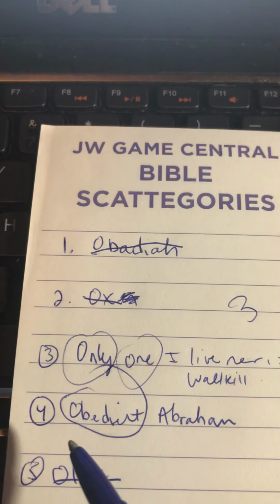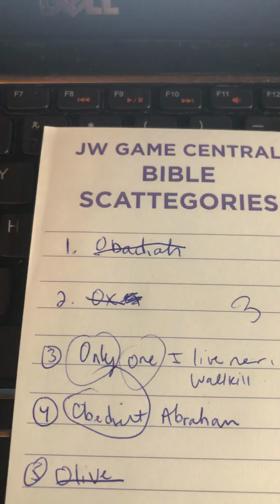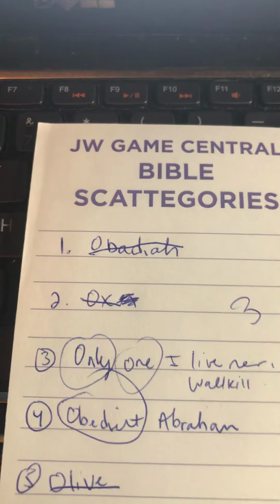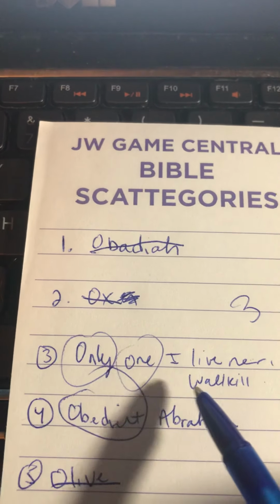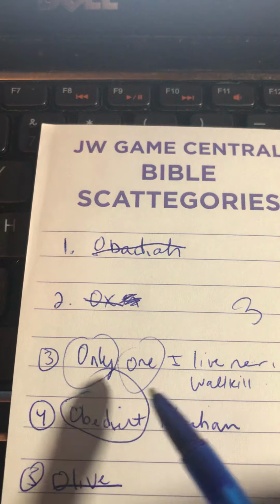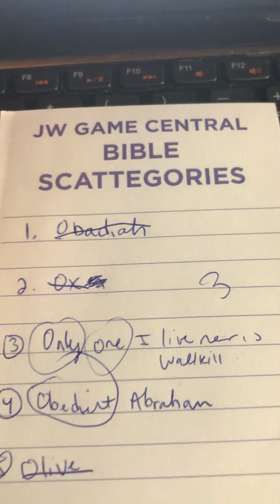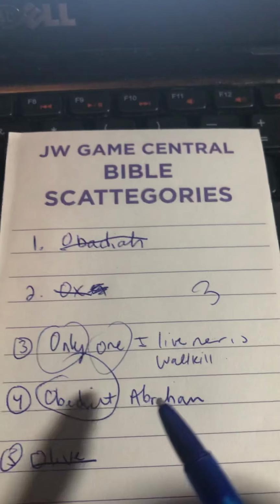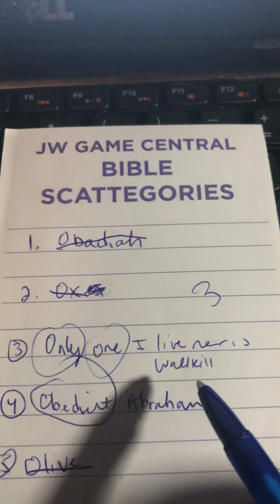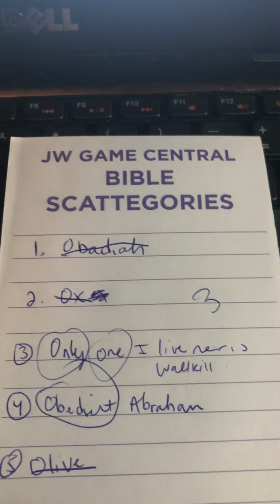So if you put obedient Abraham, and no one else puts any variation of that includes Abraham, then you would get credit for obedient. If someone comes up with a location that does start with an O, and I almost put Ontario, but I don't think the branch is there. I think it's in Toronto, but I could be wrong. If someone does come up with a legitimate option, then you do have to scratch, unfortunately.